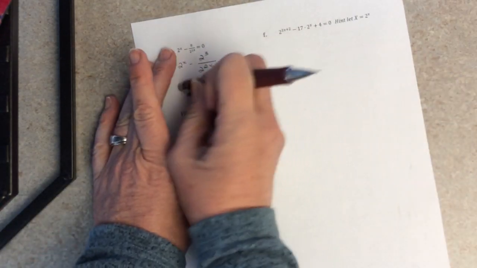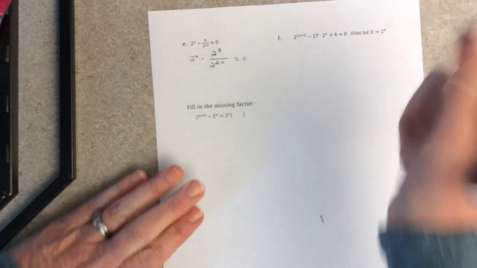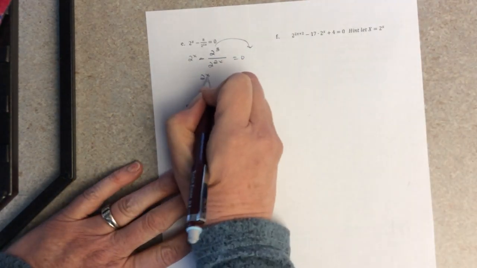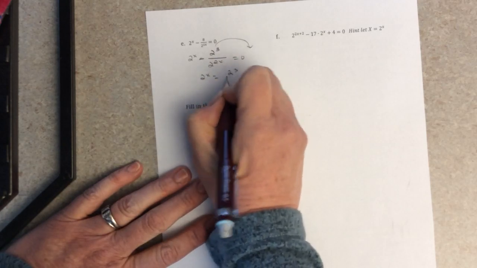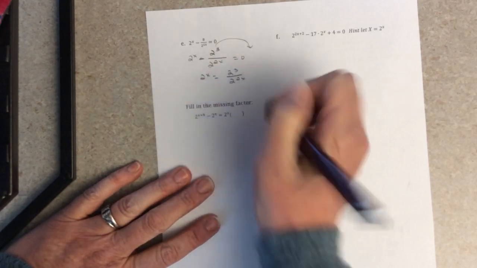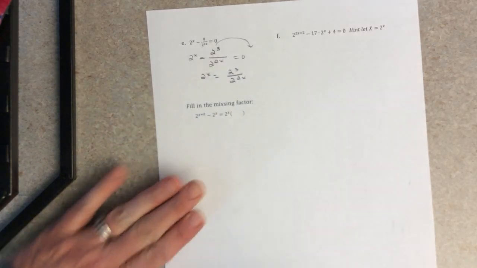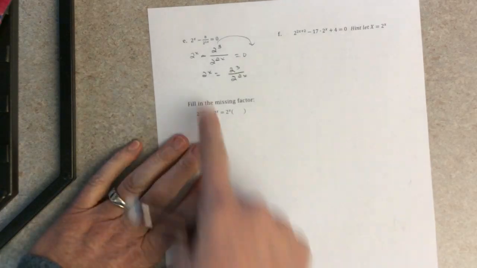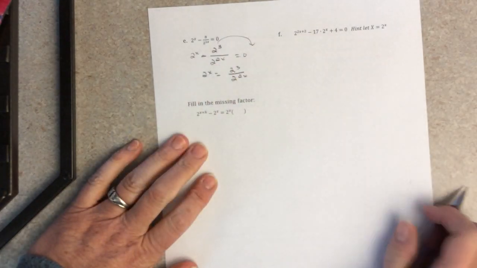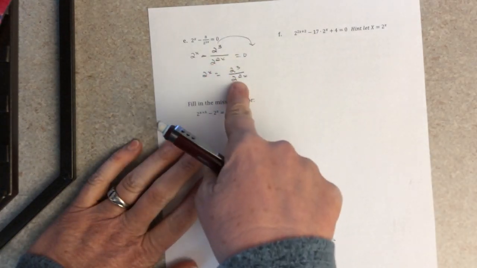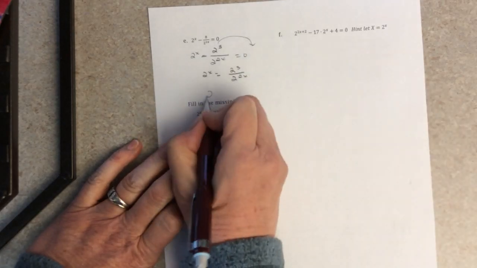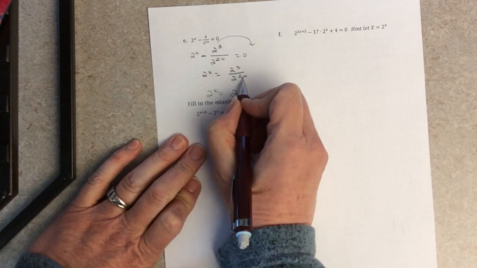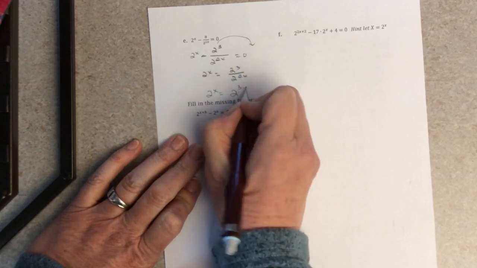Well, actually, I think I'll go a different way. I'm going to move this whole thing over to the other side. The reason I'm going to do that is I like to have 2 to a power equal 2 to another power, so I can set the exponents equal. If I have it on the other side, that'll be a little easier than trying to figure out how they subtract to 0. But if they subtract to 0, that means they were equal to each other. So I have 2 to the x equals 2 to the 3 minus 2x, because when I divide, I subtract my exponents.